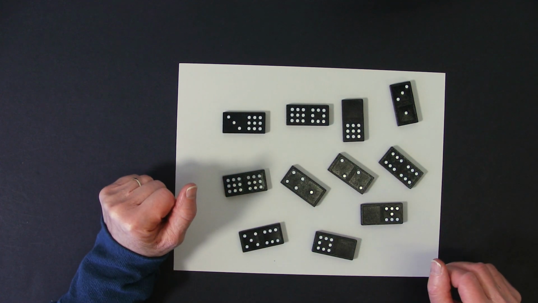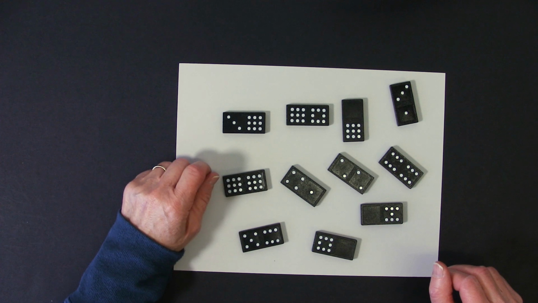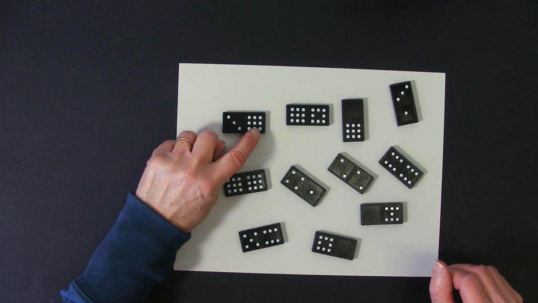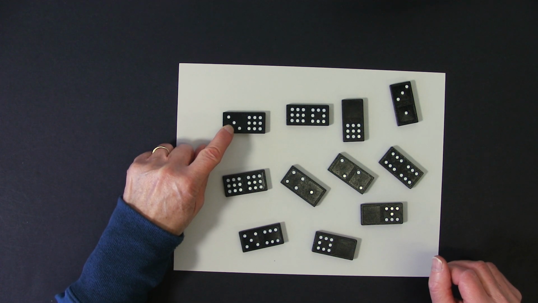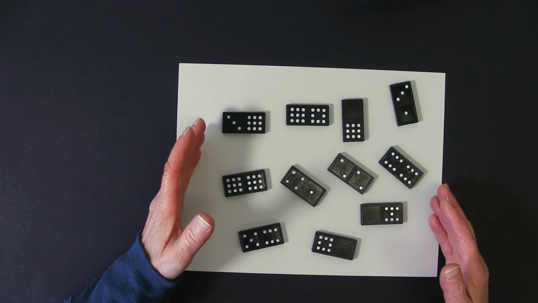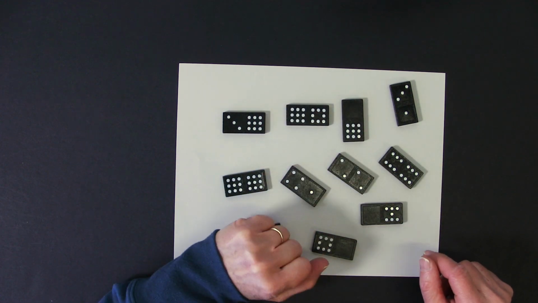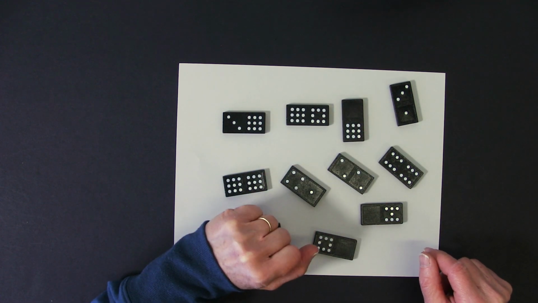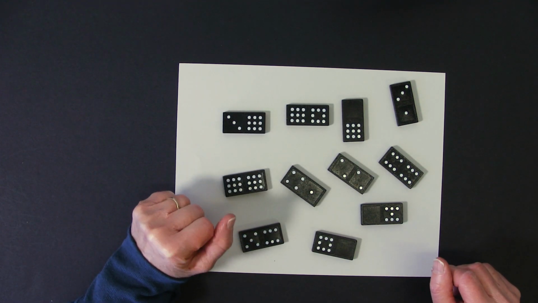These are dominoes. You will notice that there are two distinct sides on each domino in which you see some dots. These dots are referred to as pips. You can get dominoes in sets of 0 to 6 pips, sets of 0 to 9 pips, and there's also a set of 0 to 12 pips.